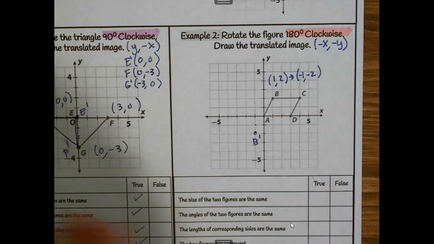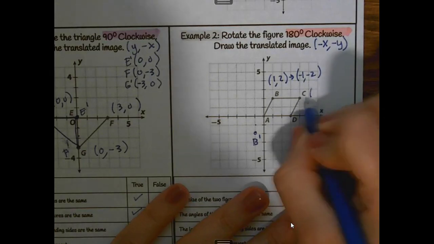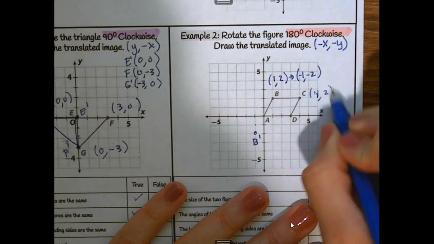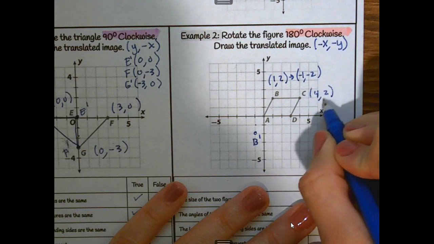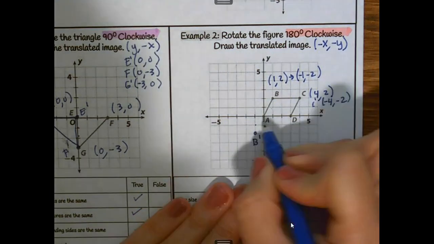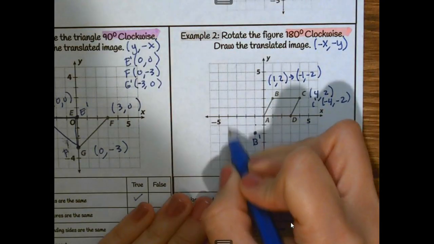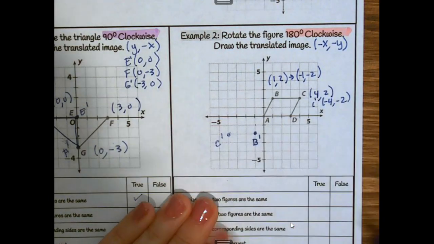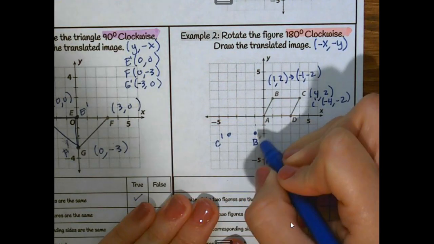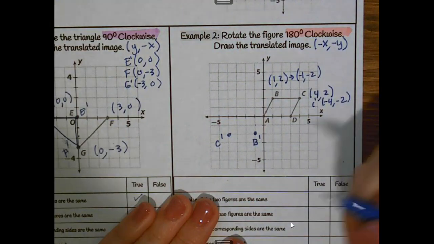I'm just going to do all of these with coordinates. So C is 4 and 2. So the inverse of this is going to be negative 4 and negative 2, right? There's your C prime. So 1, 2, 3, 4, 1, 2, C prime. Now A ends up being the same because A is 0, 0. Remember, the inverse of 0 is still 0.